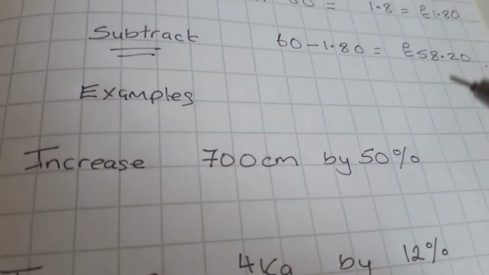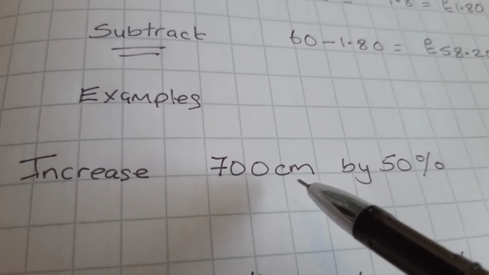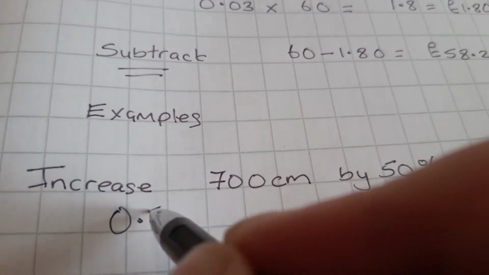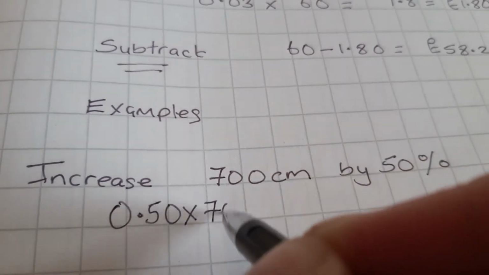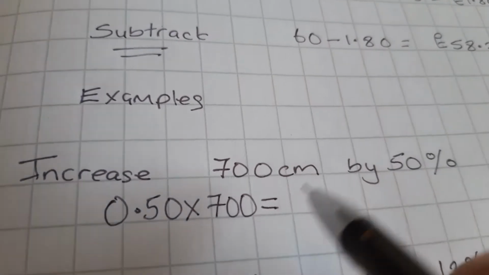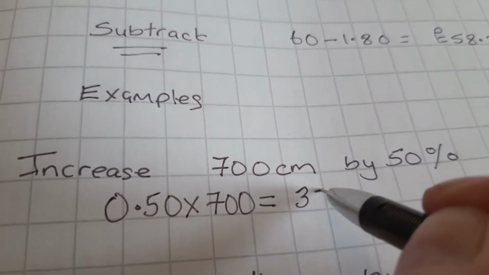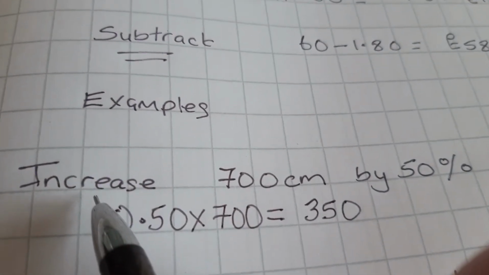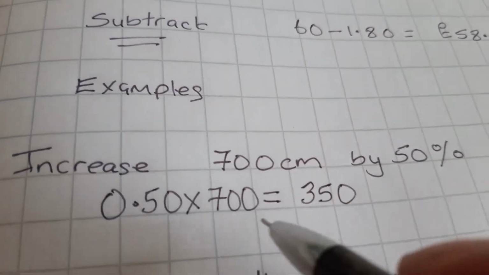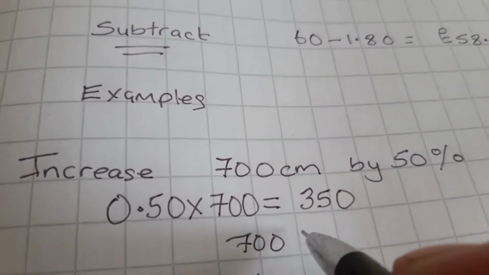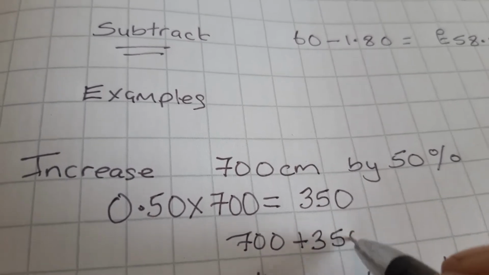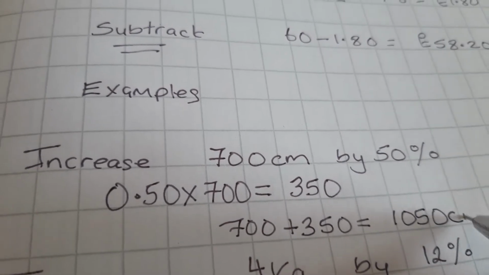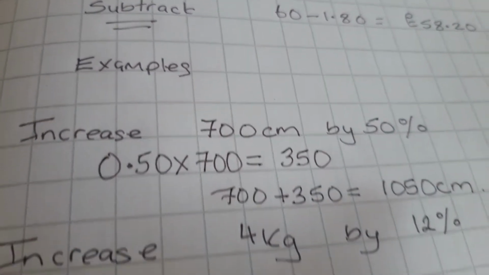So let's do some examples. It's not always money. So increase 700 centimetres by 50%. So we work out what is 50% of 700. And you might just type that into the calculator and you would get 350 centimetres. This is an increase question, which makes you think you're going to add. So you take your 700 that you started with and you add on the 350. 1050 centimetres. Don't forget the unit at the end.